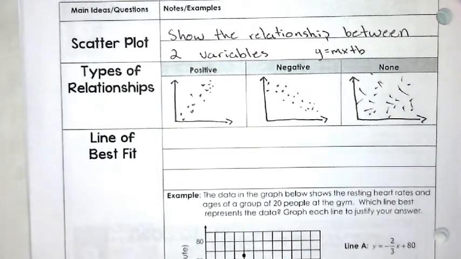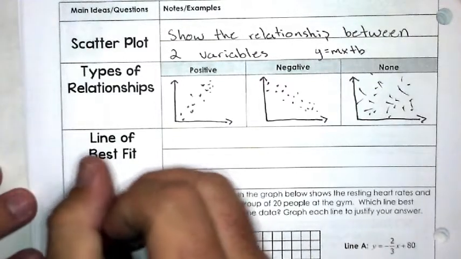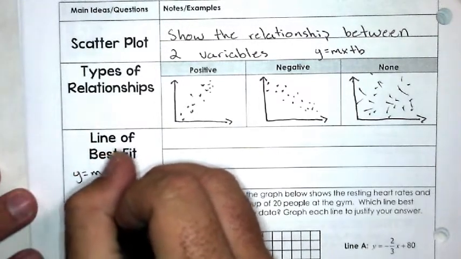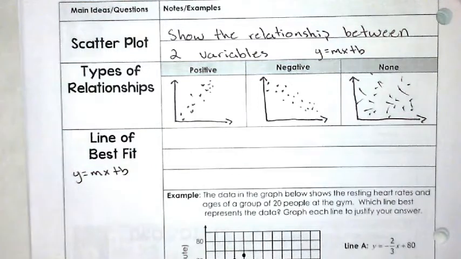Now, within scatter plots, we can't technically automatically create an equation from just random dots on a graph. However, we can create what's called a line of best fit. So it is the closest line that we can make to a scatter plot using y equals mx plus b. So we're still using y equals mx plus b.